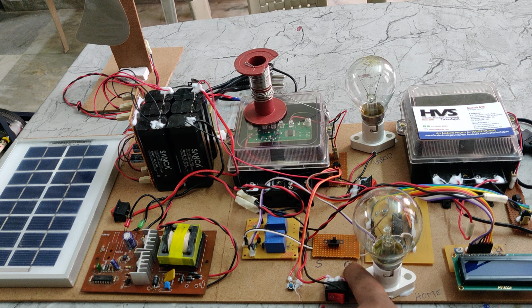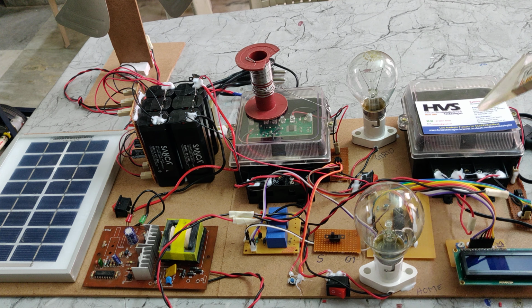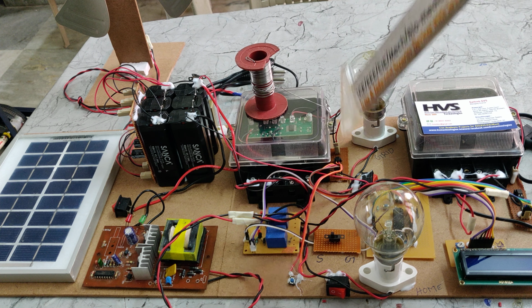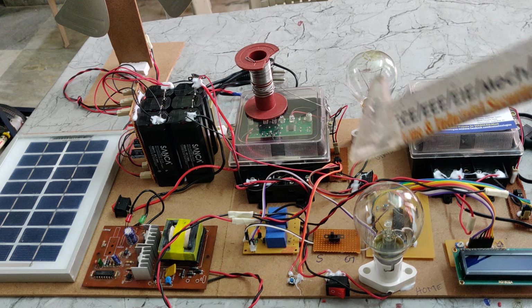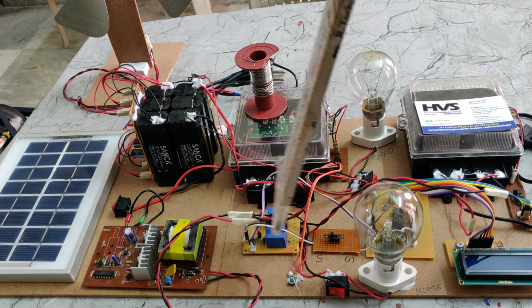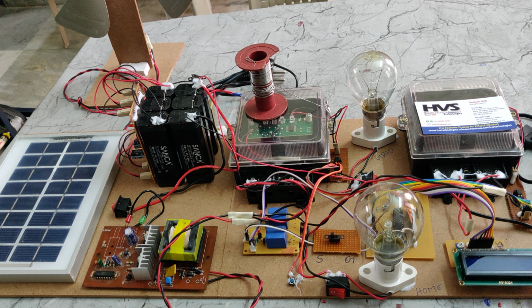to 230 volts of AC, and the output of this inverting circuit is input to the energy meter as well as parallel to this relay. Through the relay we can select whether the power should be getting to the home through the grid or from the inverter. Parallel to this energy meter, the output goes directly to this bulb through this switch, and this is a selection switch for whether the source is solar, wind, or else grid. And there is the main microcontroller motherboard and 16:2 LCD screen.